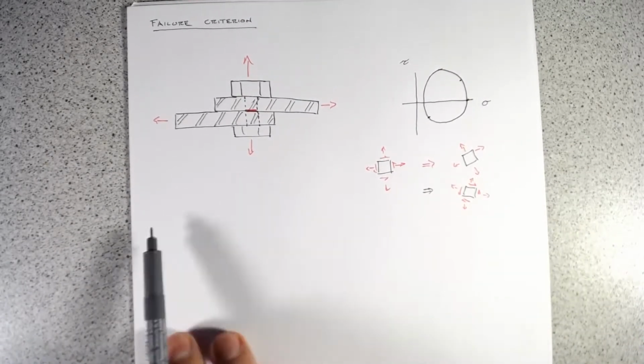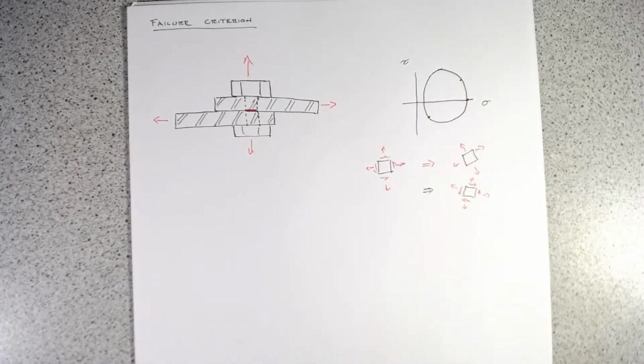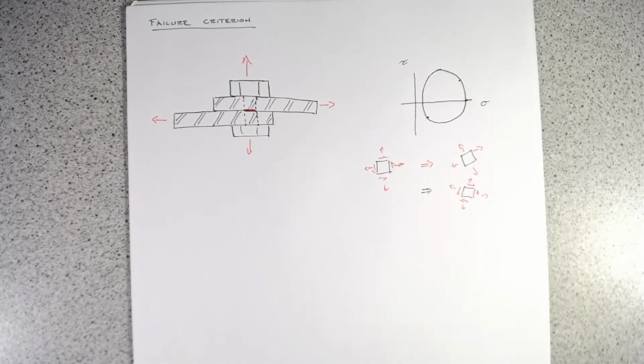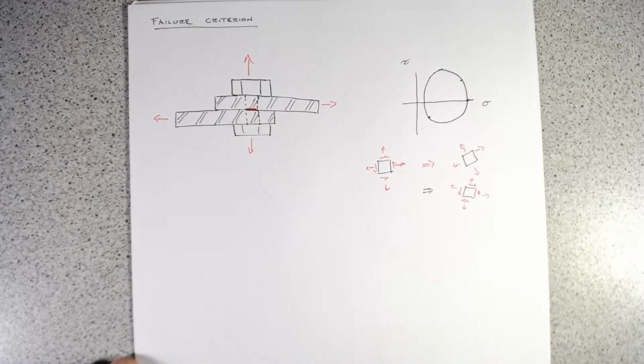I'm going to walk through a little bit of what the failure criterion are. We're actually going to start at the end by displaying them, and then we can walk through how each one is used.